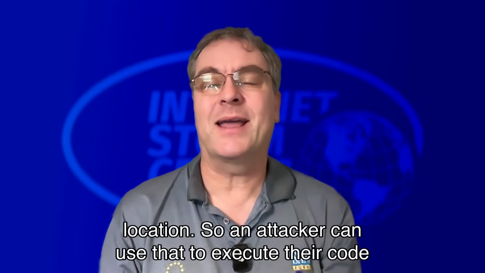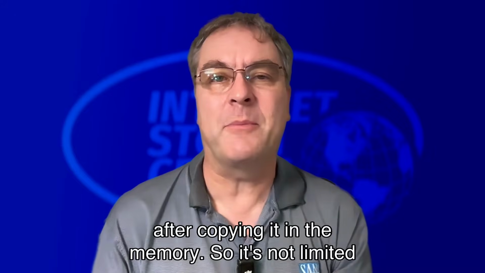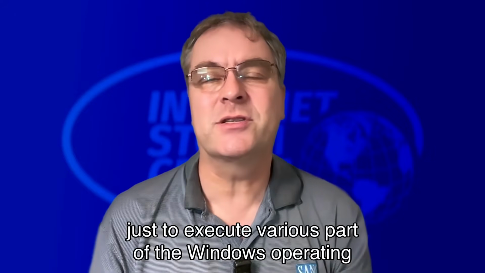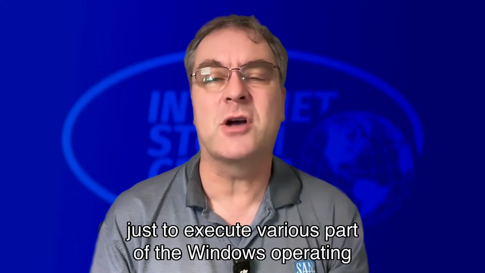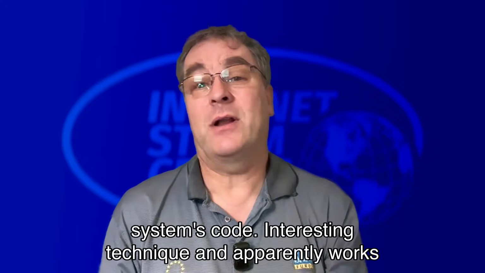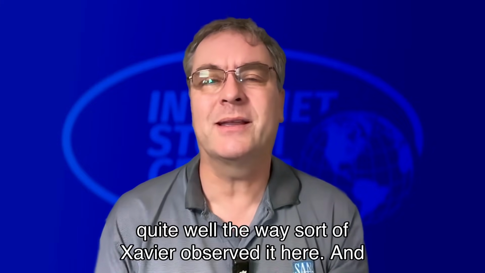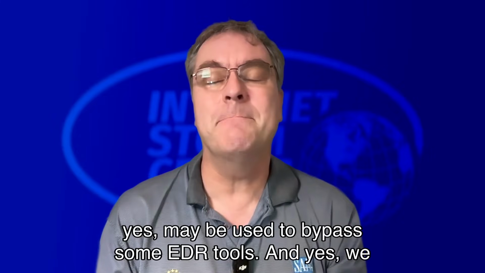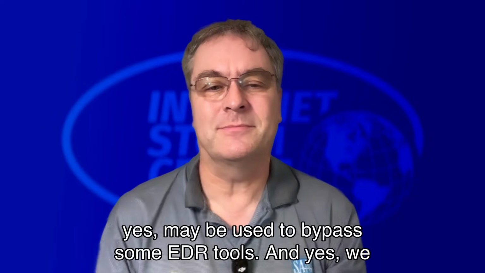So an attacker can use that to execute their code after copying it into memory, so it's not limited to just executing various parts of the Windows operating system's code. Interesting technique, and apparently it works quite well the way Xavier observed it here, and yes, may be used to bypass some EDR tools.